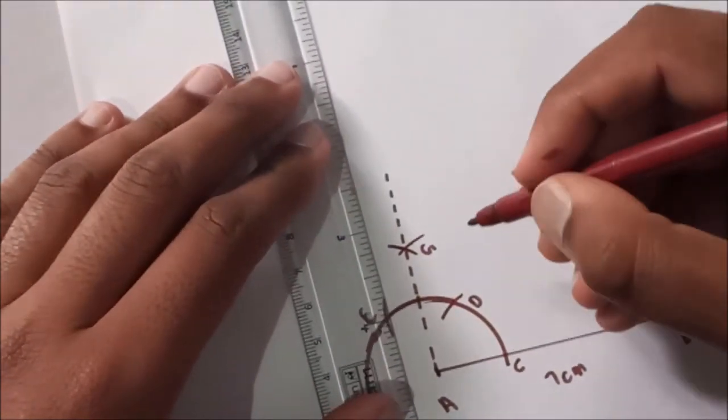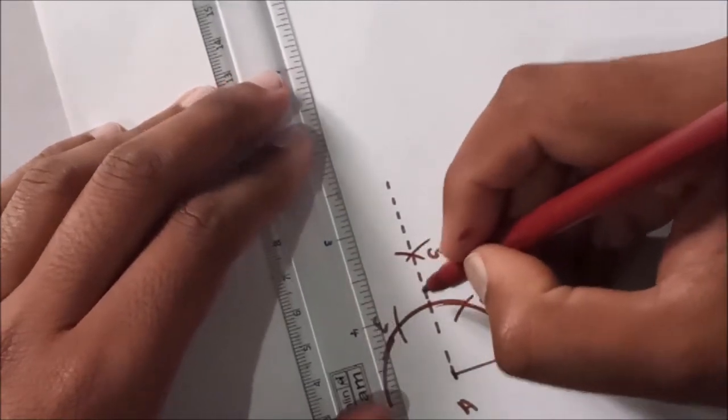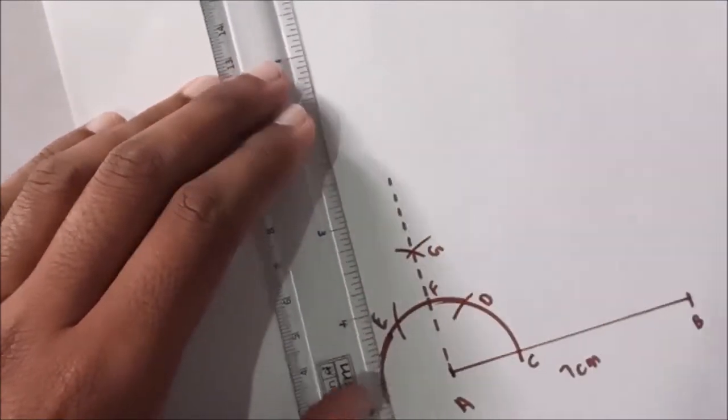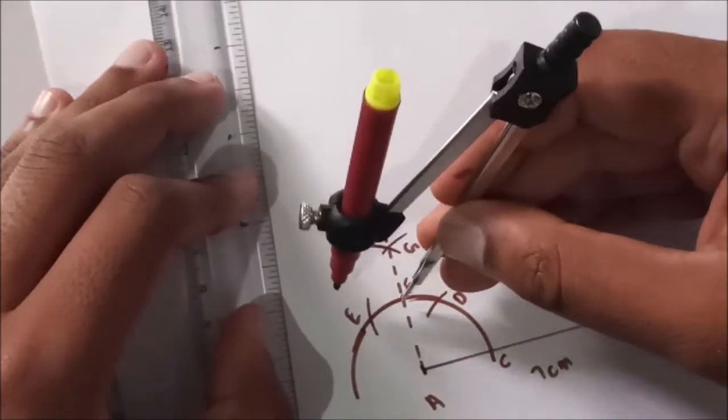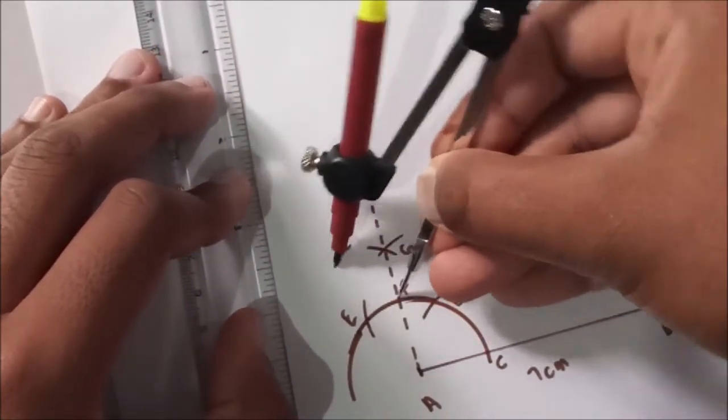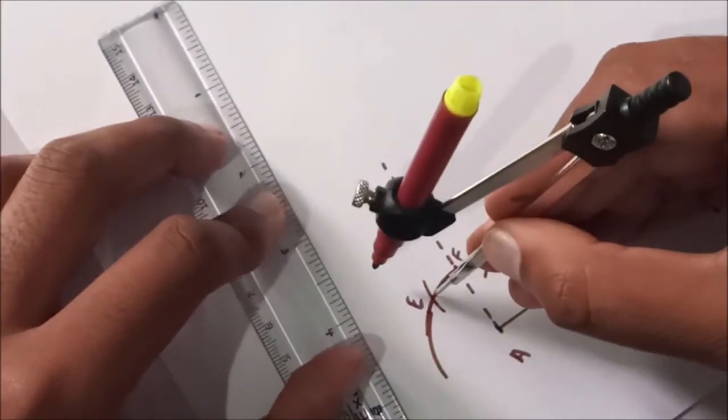So this point I'll make it as F. Now from F one arc, and from E one arc.